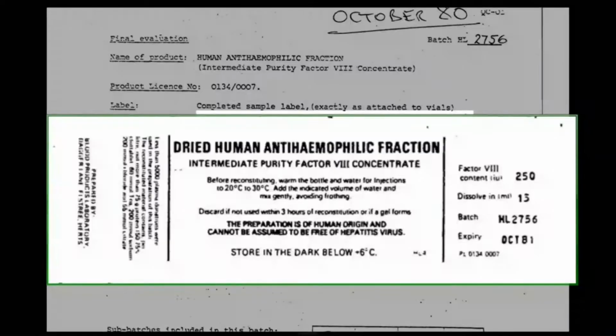We can see again that this has been prepared by BPL in Elstree. It is said to contain factor 8 and 250 international units. It is an intermediate purity product. If we look on the left-hand side, first of all, we can see that less than 5,000 plasma donations were used in the preparation of this batch.